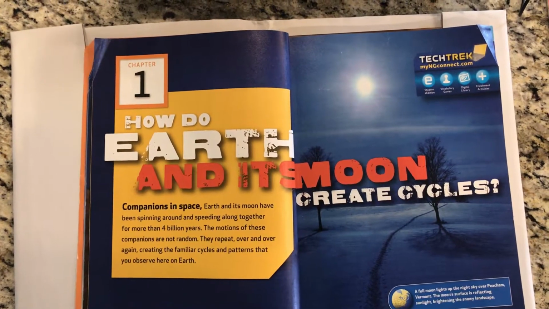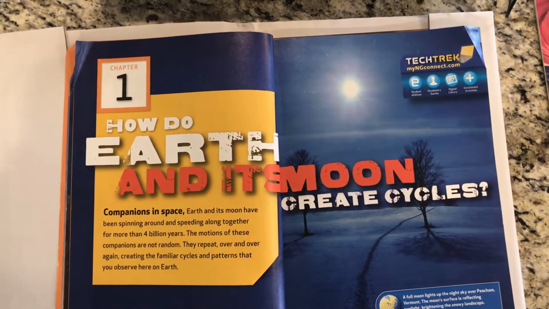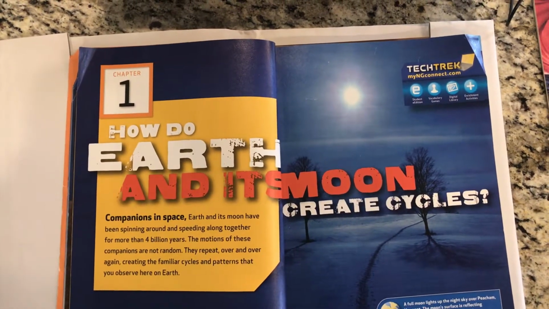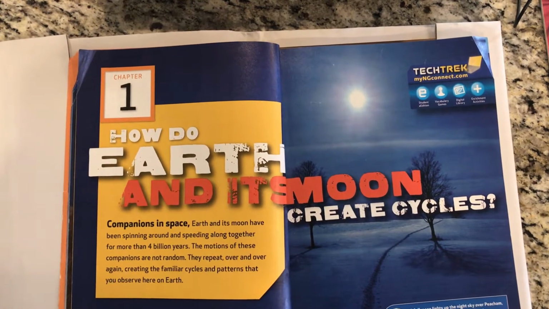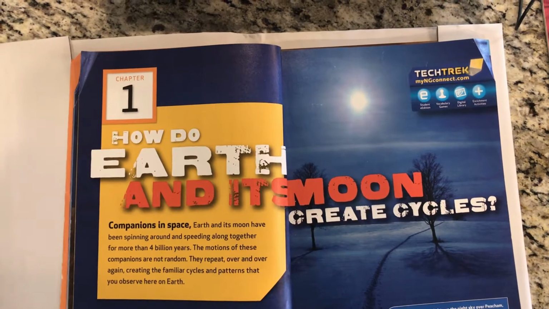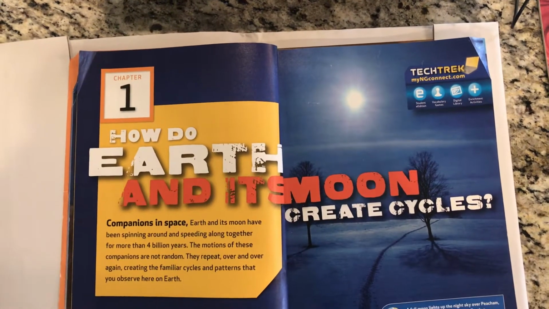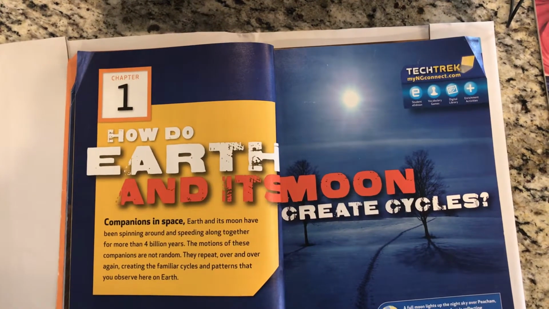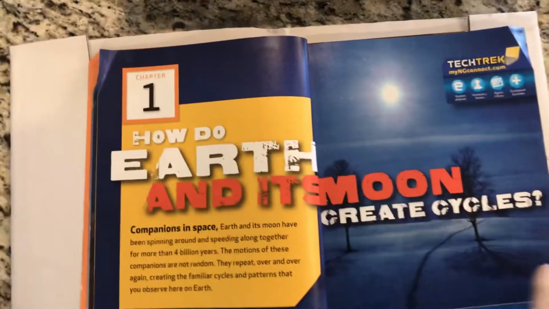How do Earth and its moon create cycles? We've kind of been doing some things with this already. But first, we're going to say companions in space. Earth and its moon have been spinning around and speeding along together for more than 4 billion years. The motions of these companions are not random. They repeat over and over again, creating the familiar cycles and patterns that you observe on Earth.